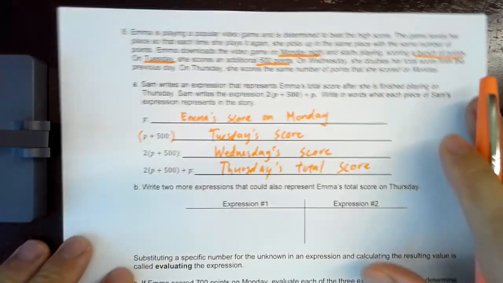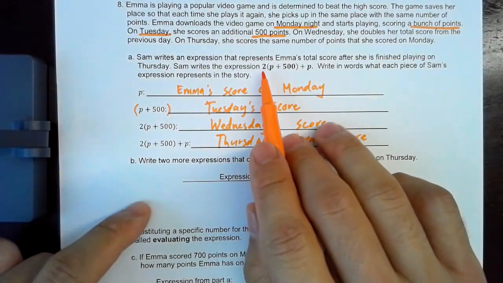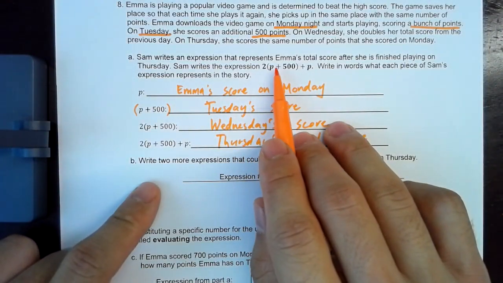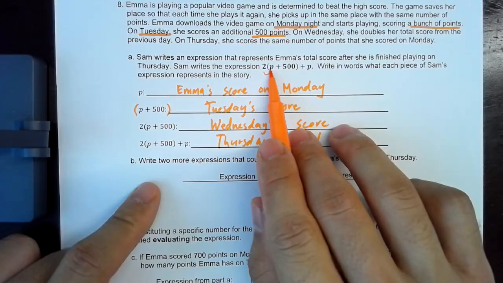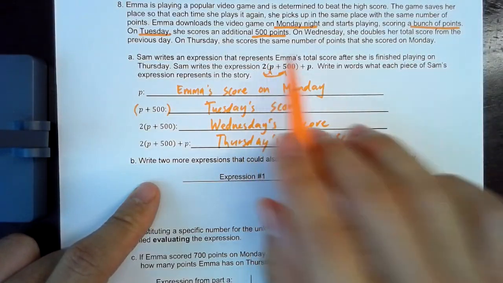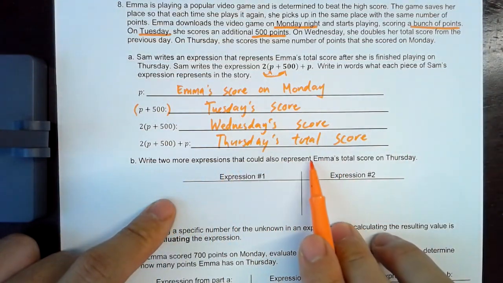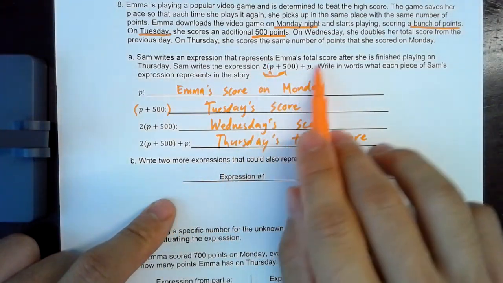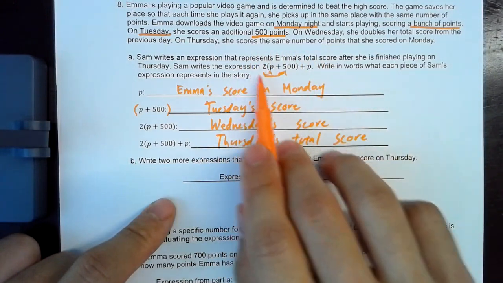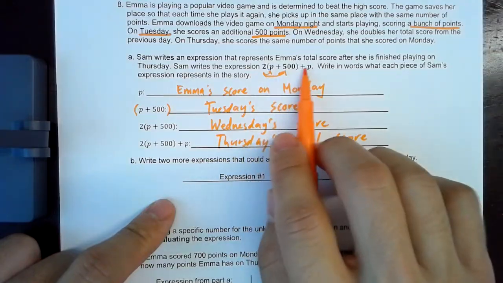All right. So if you remember from previous classes, you know that a number outside of the group like that must be distributed, right? So you're going to have to distribute this too, and write two more expressions that can also represent Emma's total score. So can you give me two more equivalent expressions? Well, obviously this is not simplified.